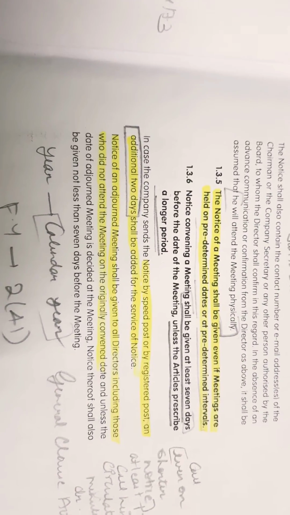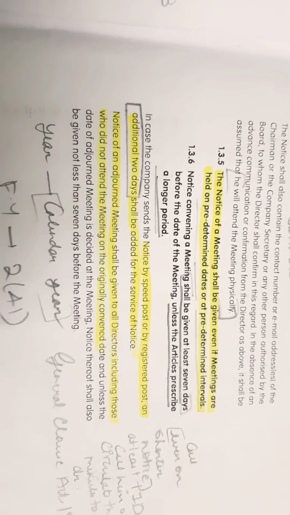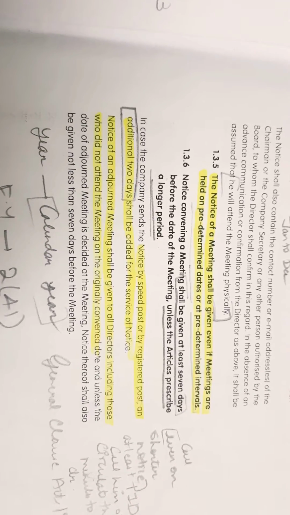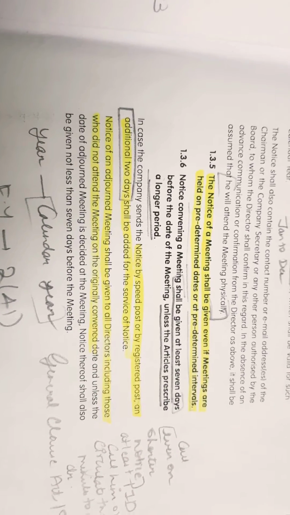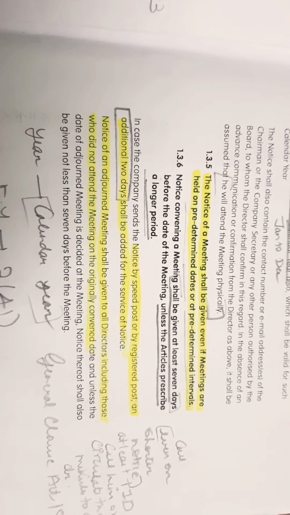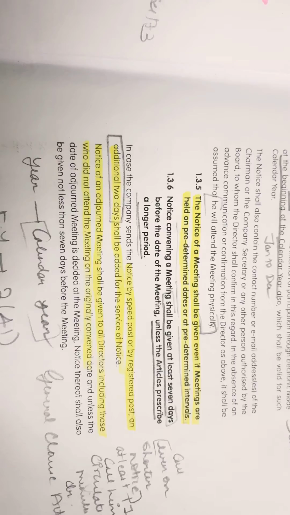The notice shall be given at least 7 days before, unless the articles provide for a longer period, and 2 additional days should be added when notice is given by speed post or registered post. Notice of an urgent meeting shall be given to all directors, including those who did not attend the original meeting, and the notice can be less than 7 days for such an urgent meeting.